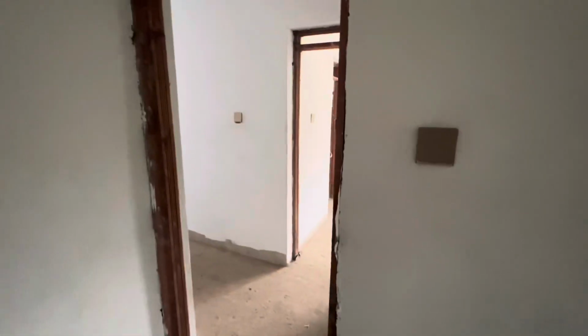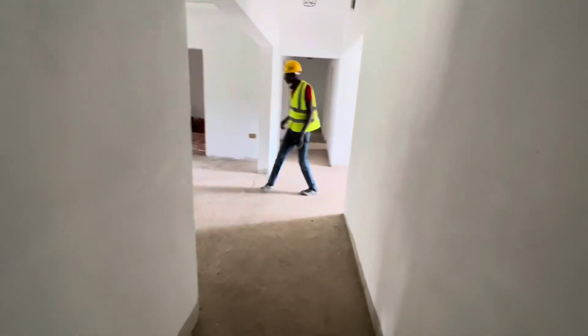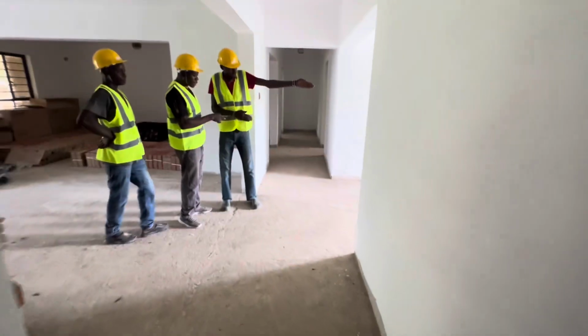So continue following this project. As we continue with it, we want to do the complete overhaul for this house until we deliver to our client. So after this, continue watching the video. I'm going to show you how we are going to start setting up the tiles. So when you're doing the tiling, there's a way that you set.